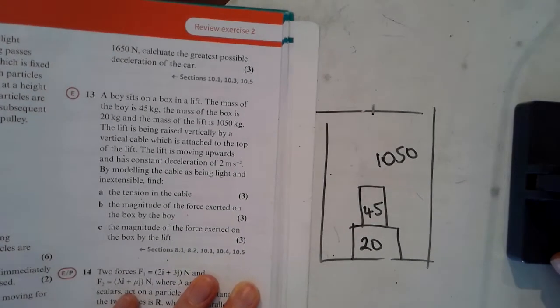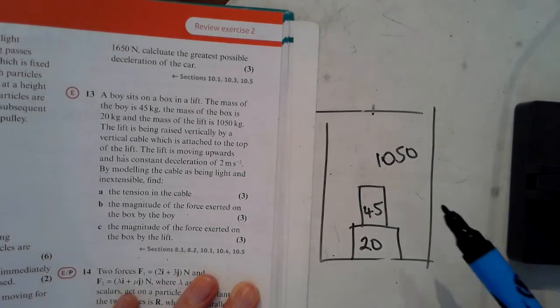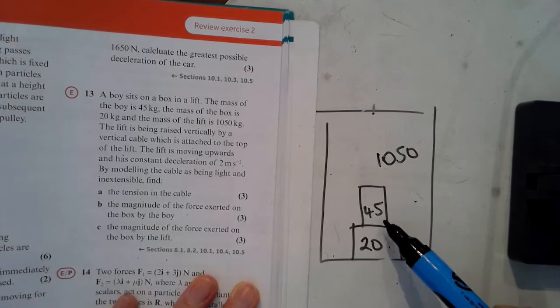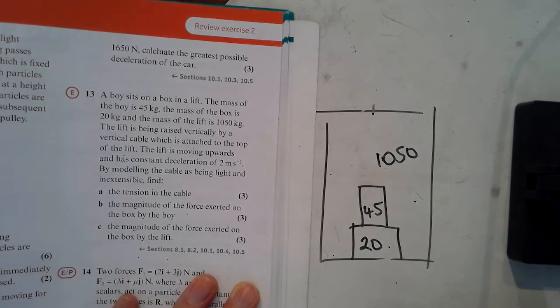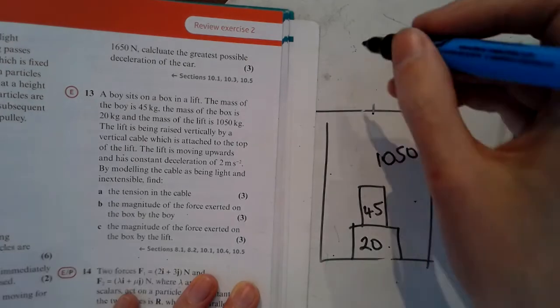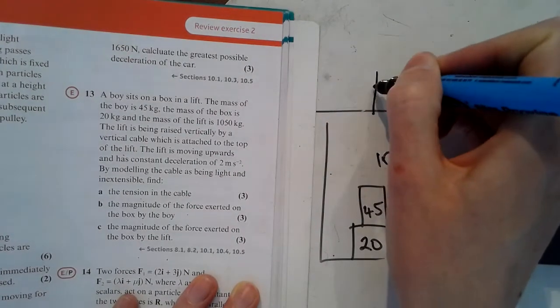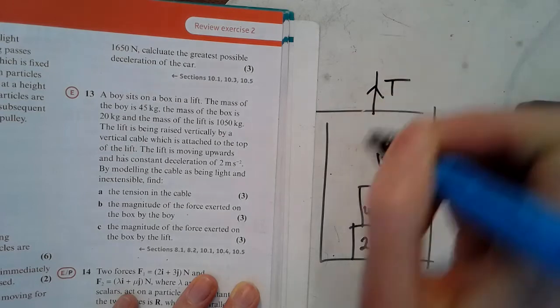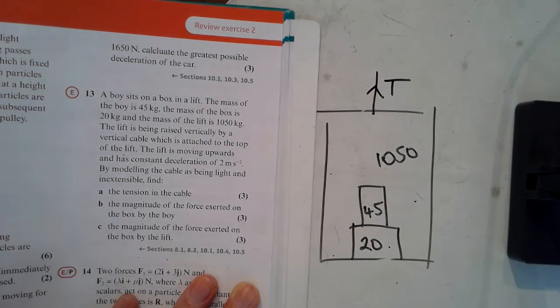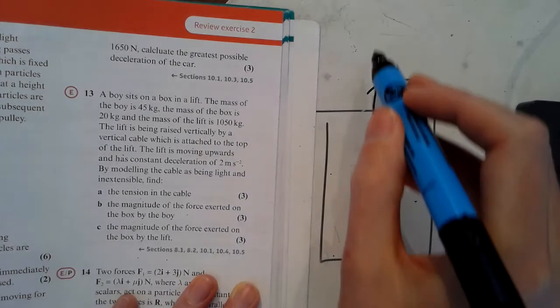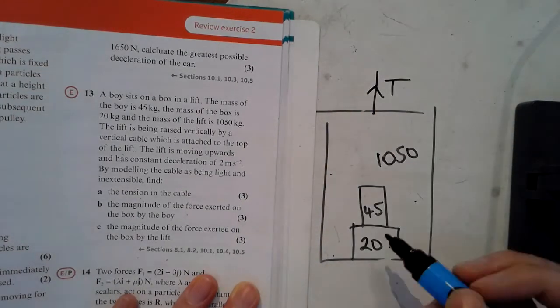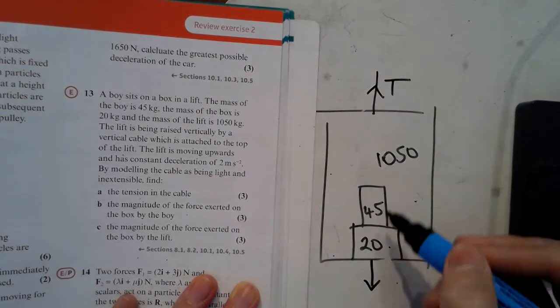Okay, so question 13, we've got a lift with a box in it and a boy sitting on the box. And we need to, first of all, look at the tension of the cable. So there's a cable up the top. I'm going to call it tension T. And at first, we're going to just look at this as one big blob together, and the tension's pulling all of that up. So we're going to have the weight for all of this going down.